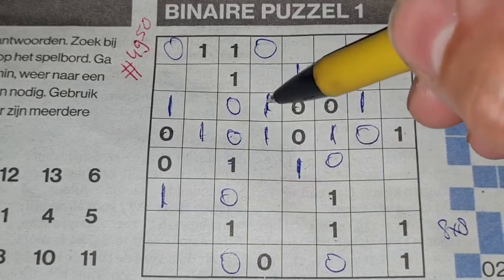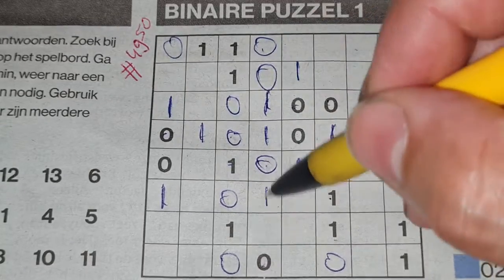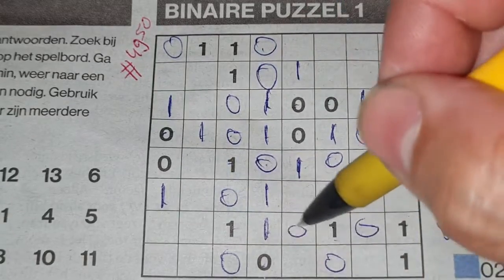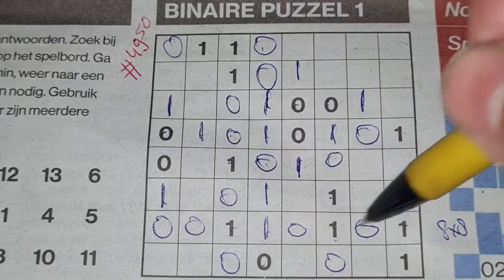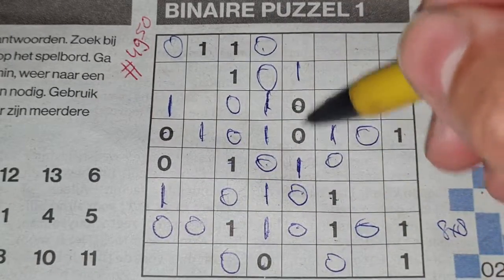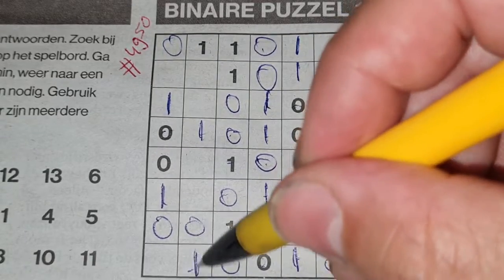Between two O. Double 1, here no, there no. 4 O's we have here, so the rest are 1s. 4 ones we have here, so the rest are O's. Okay. Between the 1s comes an O. 4 O's we have here, so the rest are 1s. Double O, here 1, there 1.